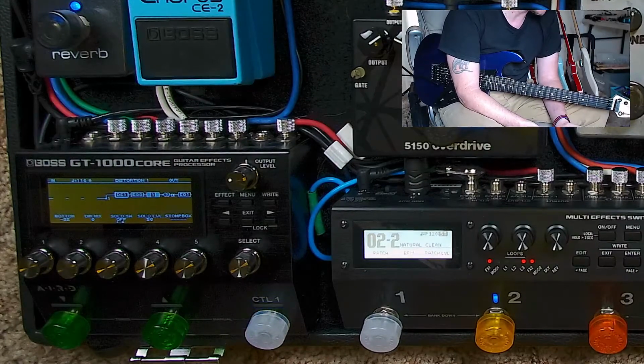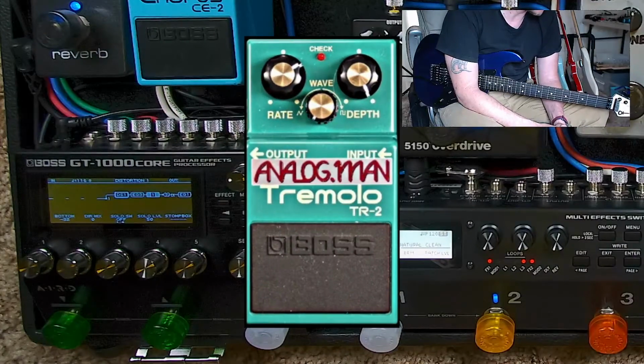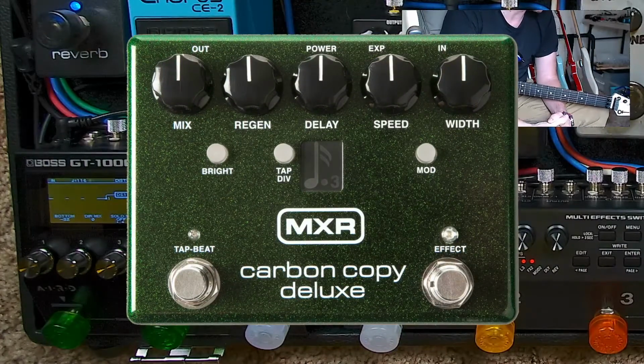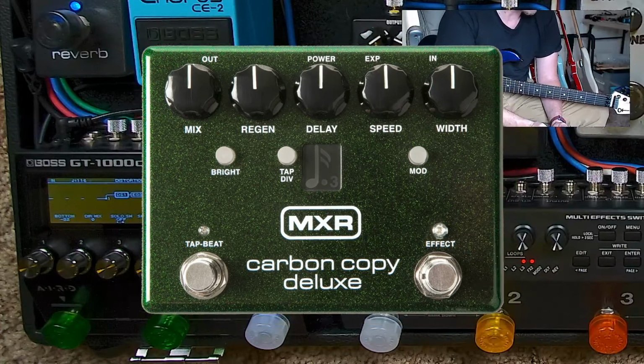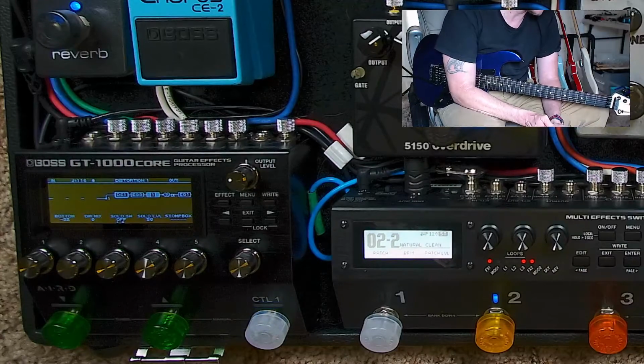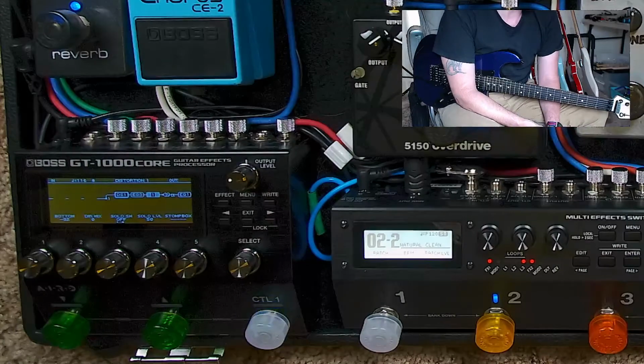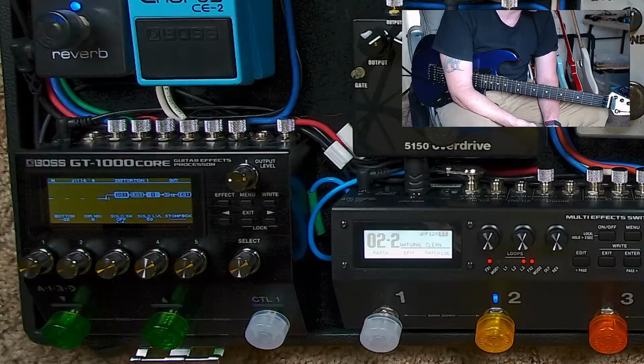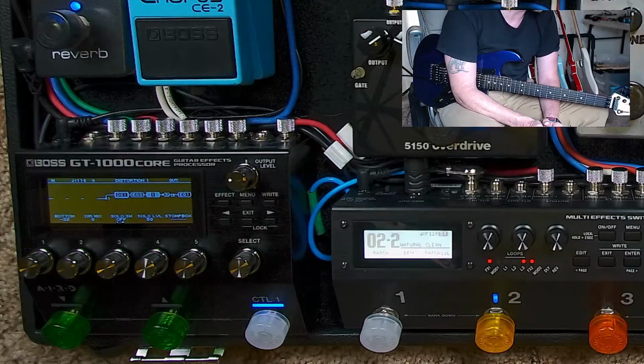In my last video, I talked about matching the sound of the TR2 Tremolo from Boss as well as an MXR Carbon Copy Deluxe by using extra distortion blocks and EQ blocks on a parallel path, only affecting the effect, if that makes sense, to emulate the tone coloration that those analog pedals provided, since there are no direct models of those within the GT-1000CORE.